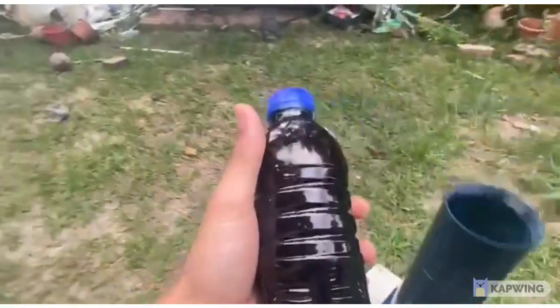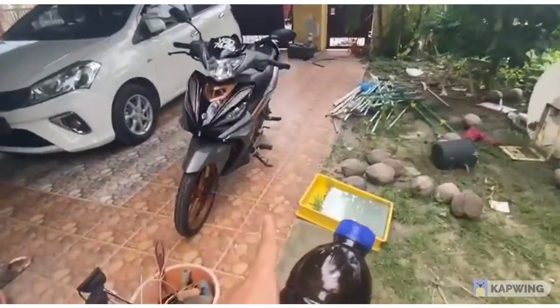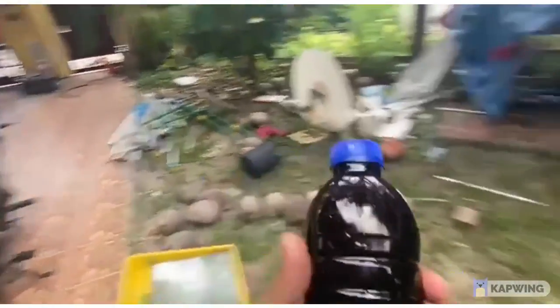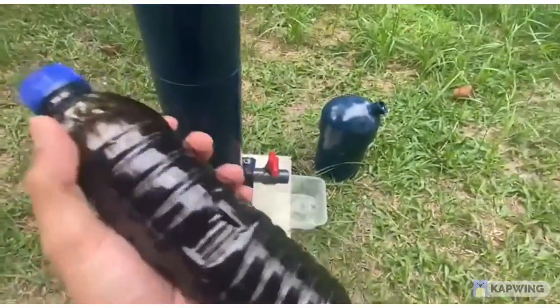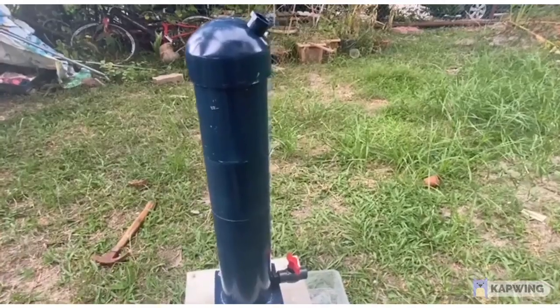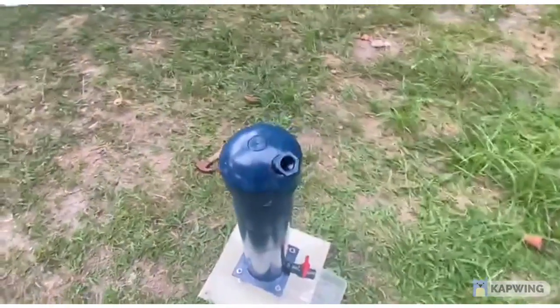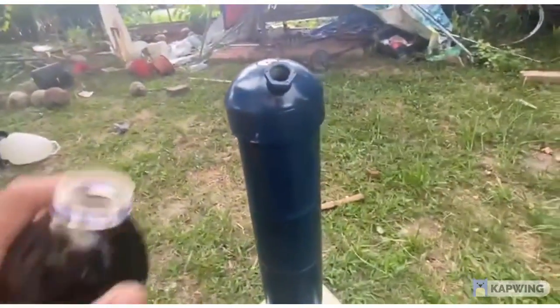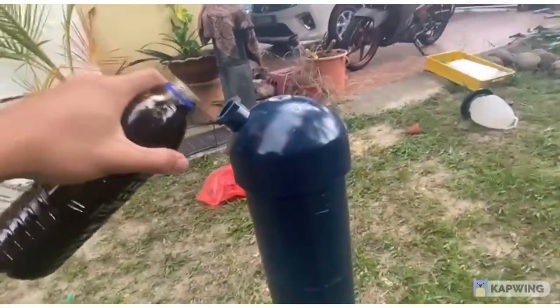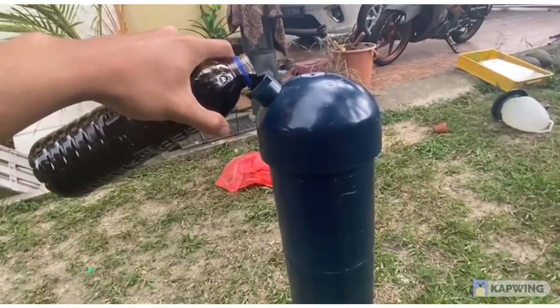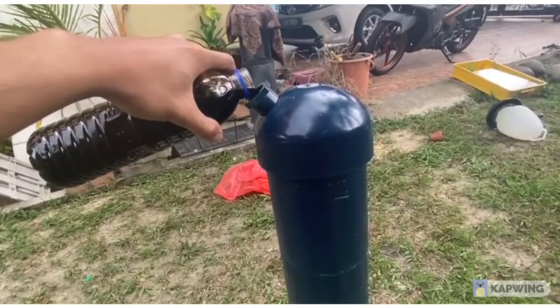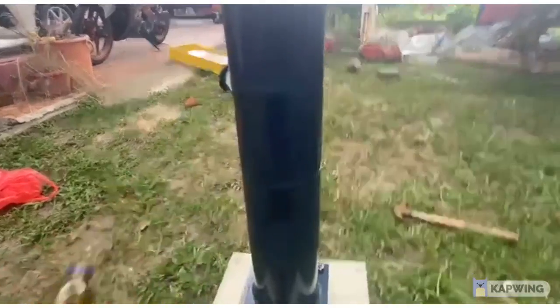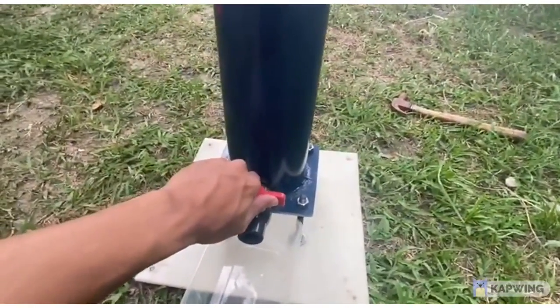This is the oil that I took from this engine oil, waste engine oil I obtained from this motor, and we're going to test this product. Now I already installed the engine part and the outer part. Now we're going to test. We're going to pour 500 ml of oil. After done pouring it, then we just need to open this.